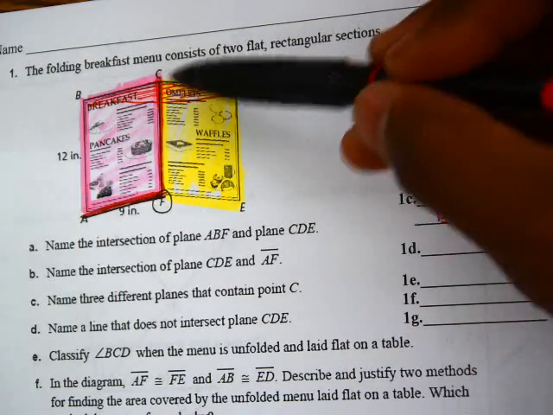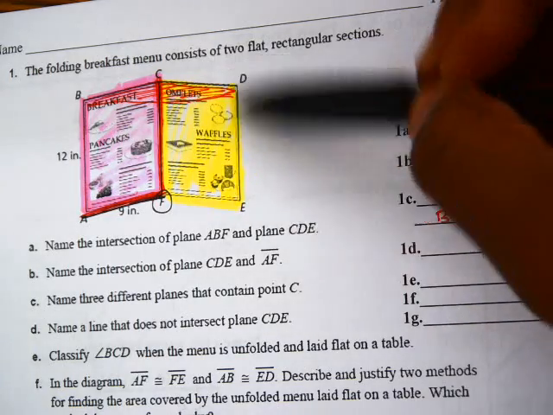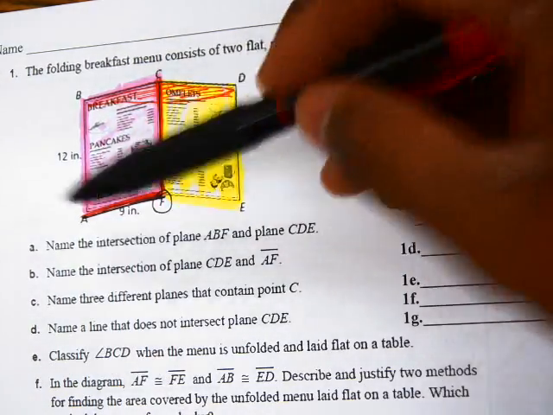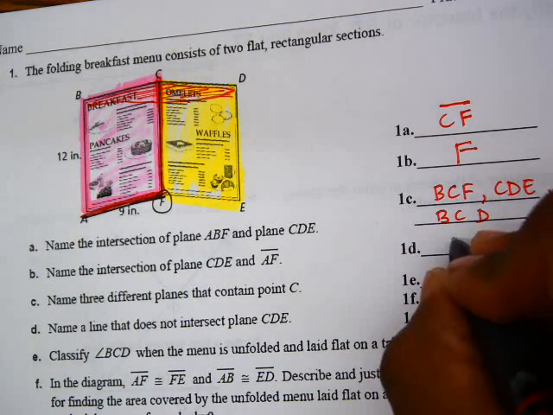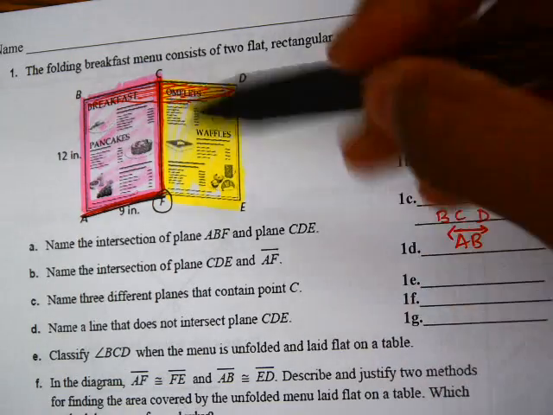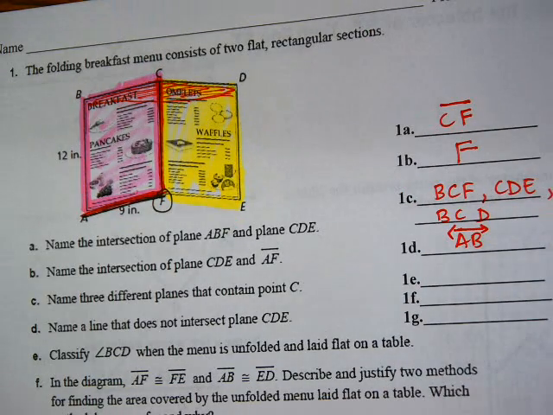1D, name a line that does not intersect plane CDE. Oh, I need a line that's not on this plane at all. So I'm going to go with AB. Line AB does not intersect this plane at all.